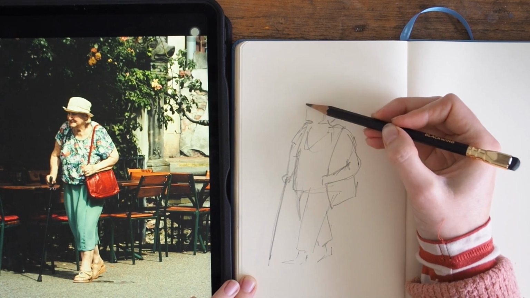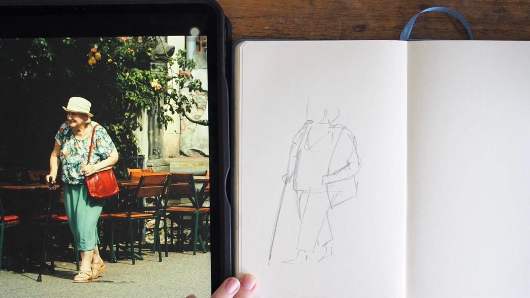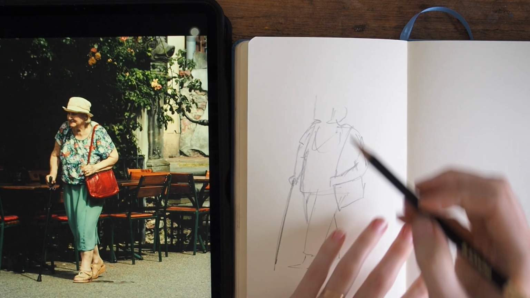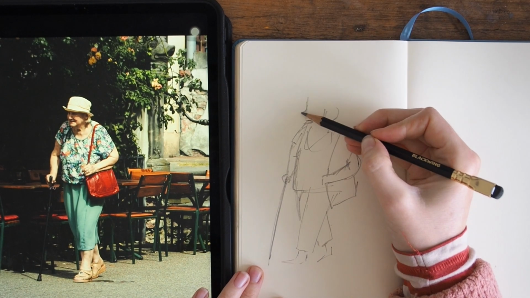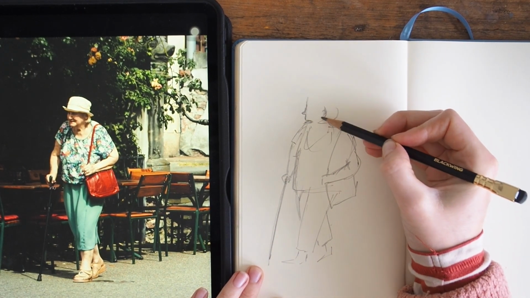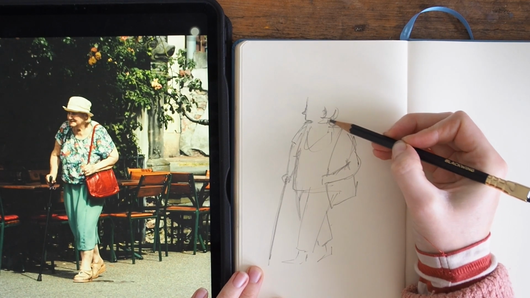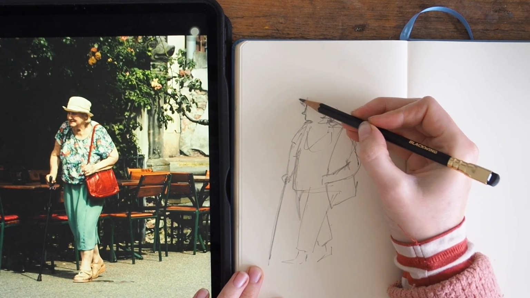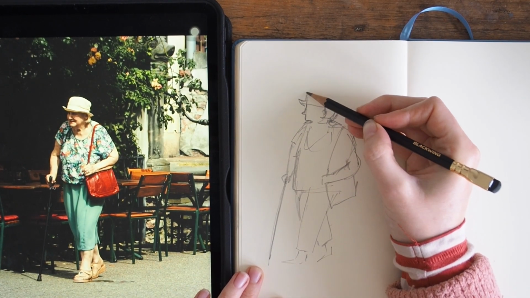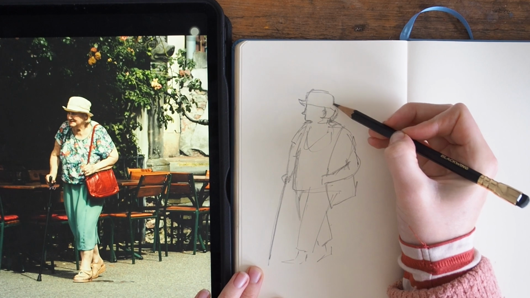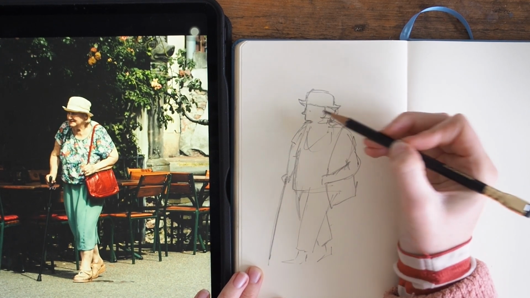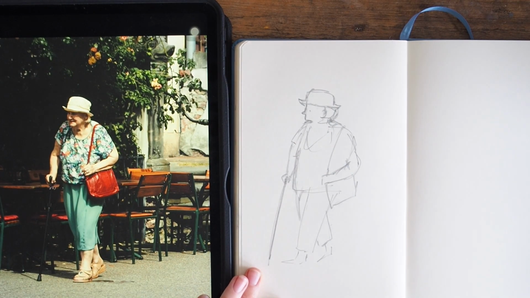And then putting the head in. I find turning people to the side slightly helps when I'm stylising them, so having them in profile. So I'm going to try drawing her in profile. And the hat's quite low, so I can't see too much of the face. And I could do a little dot eye like that.